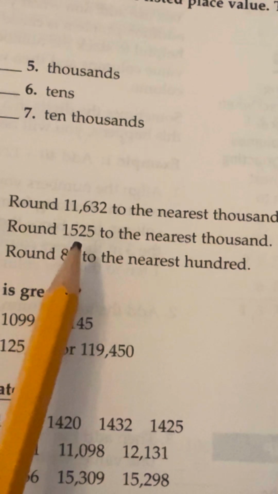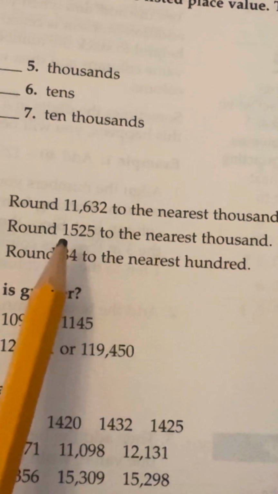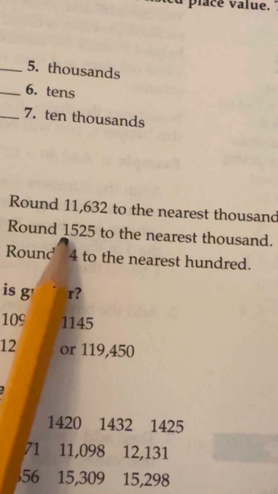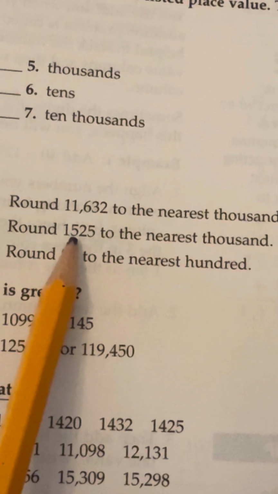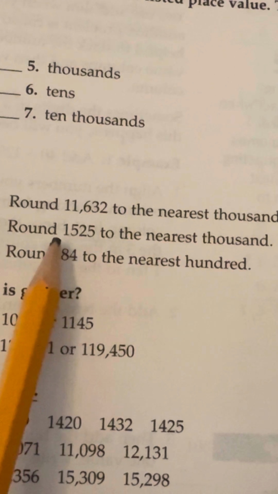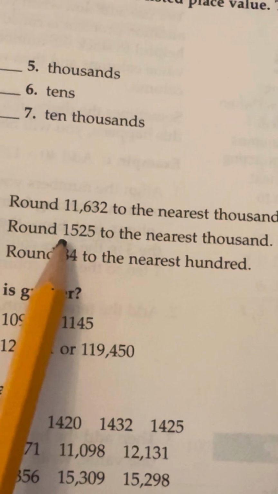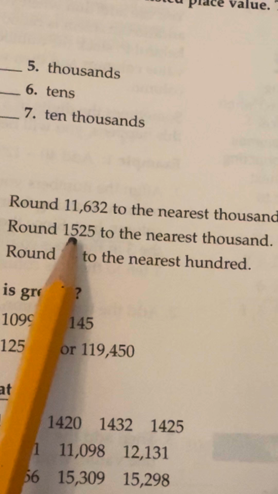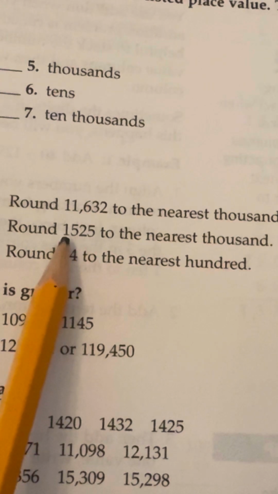Next question here, round 1,525 to the nearest 1,000. So again, the thousands position, even though it's not listed with a comma, is that number right here, the 1. So I look at the 5. I decide, do I leave it at 1,000 or would I round it up to 2,000? So since it's 5 or higher, I round this up to a 2. So the nearest would be 2,000.